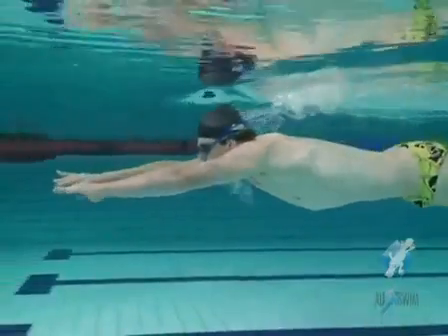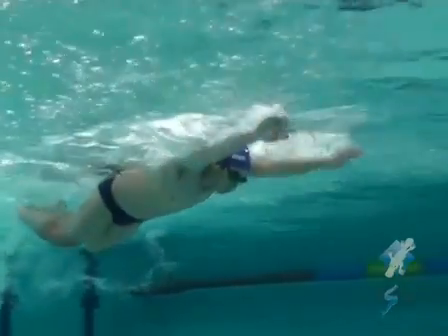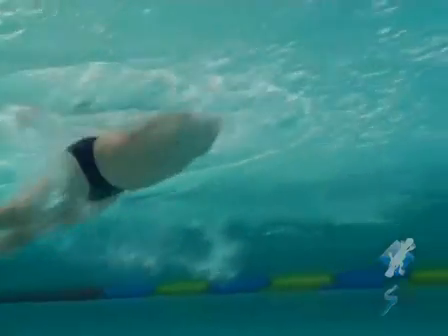Understanding the principles of buoyancy and flotation, resistance and propulsion will help swimmers of any age maximise their performance.